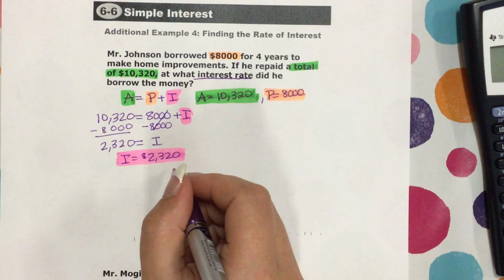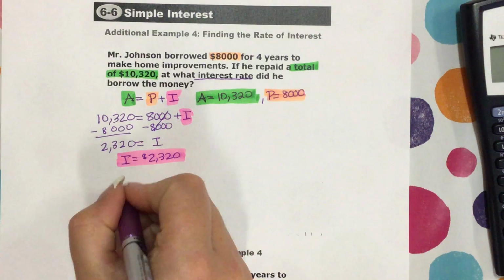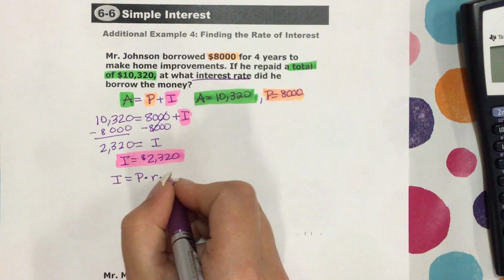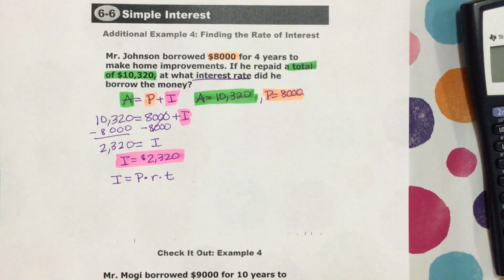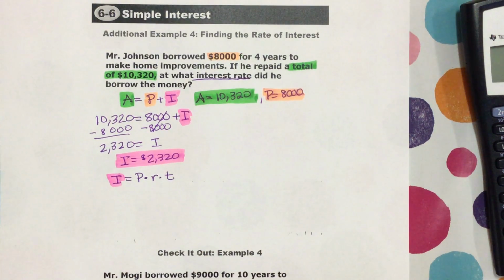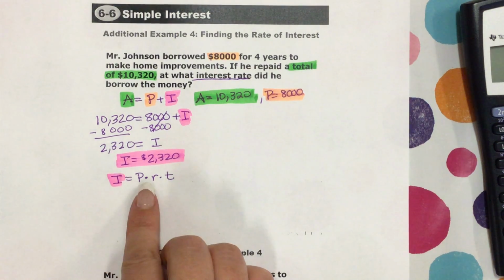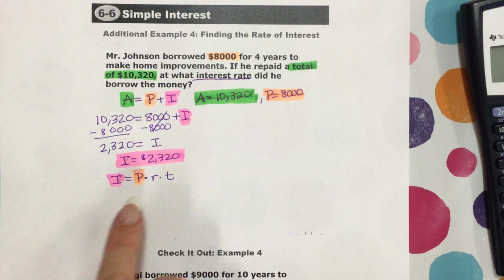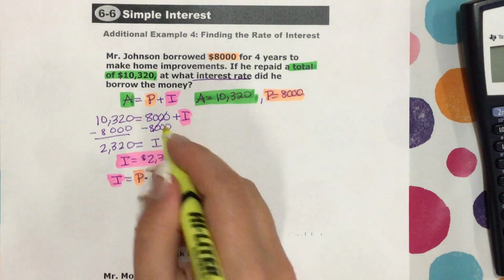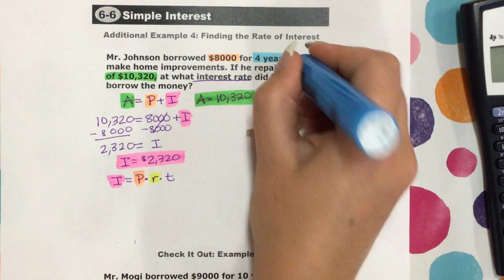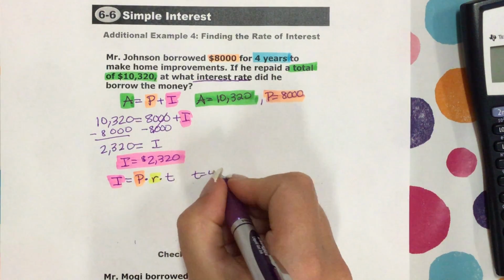Since we're talking about interest rate, we know that we're going to be dealing with the simple interest formula: I equals P times R times T. Now we already know the amount of interest that was earned, $2,320. The principal we know as well, that is $8,000. We don't know the rate. That's what we're trying to figure out. Do we know time? It says for 4 years. Yes, we do. So the time, T, equals 4.